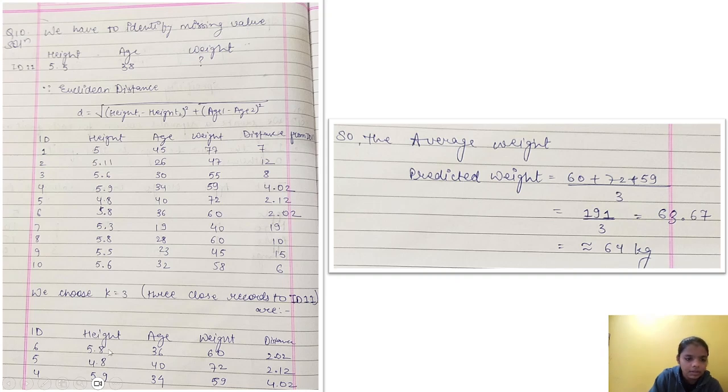When we compare the height 5.5, which is close to 5.8, 5.9 and 4.8. Not only height, we also compare age and weight too, so that we can easily find the weight for ID 11.